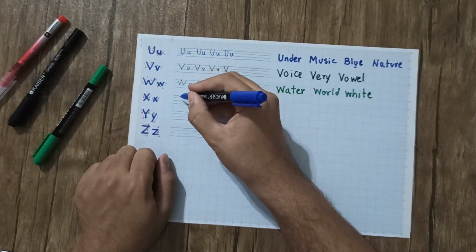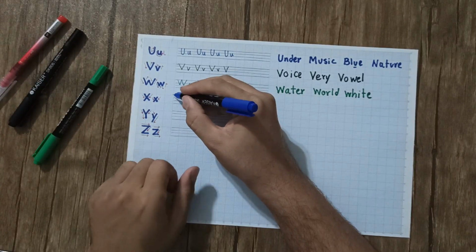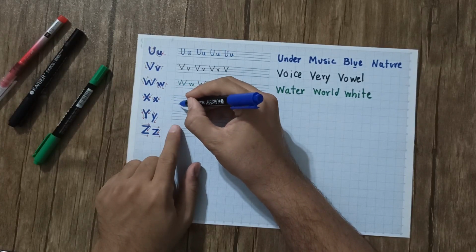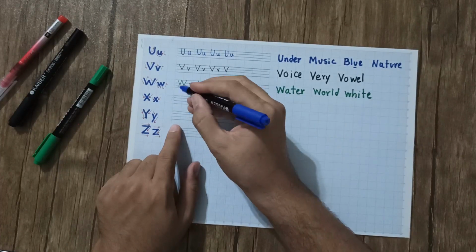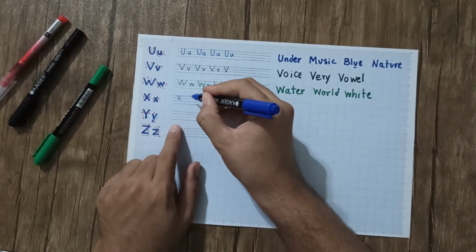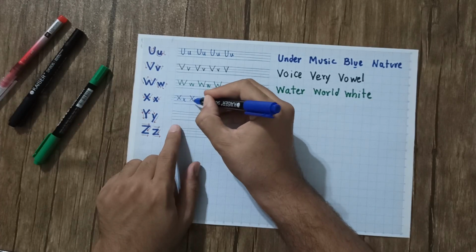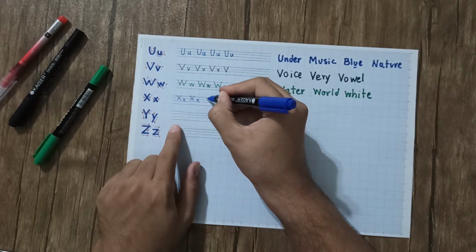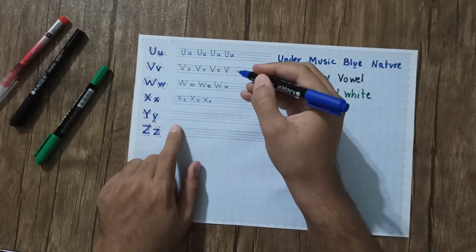And the way that we write it, it should be written all between these three lines. No part of the letter touches this one, okay? So I do this like this. You see, X here, okay? Again, and for the smaller one, X. Again, X and X. Again, X and X.